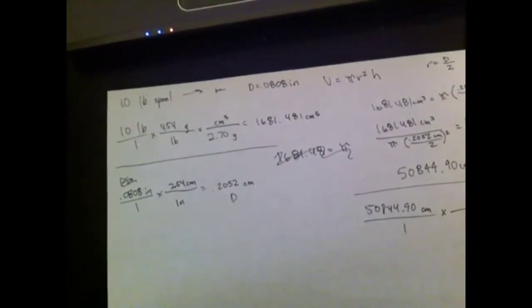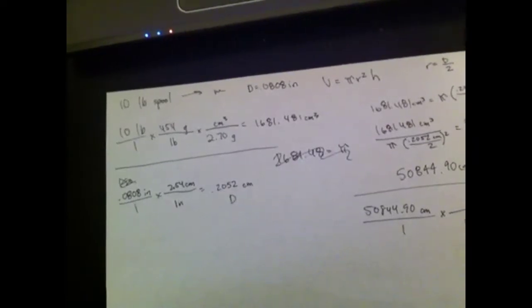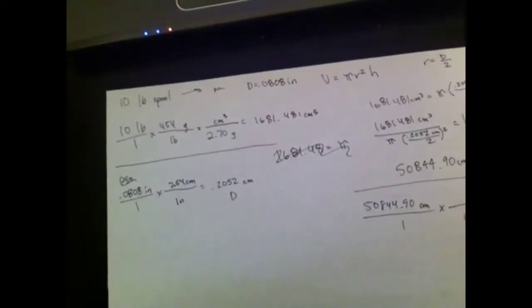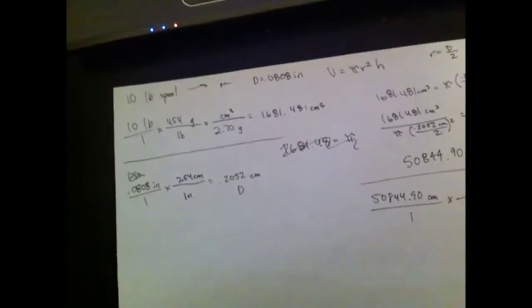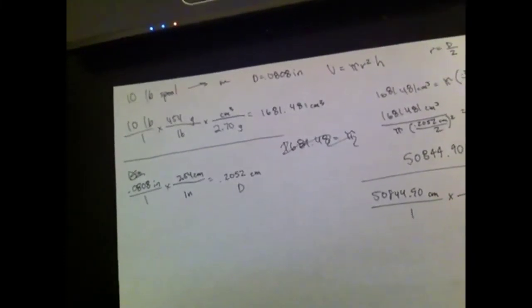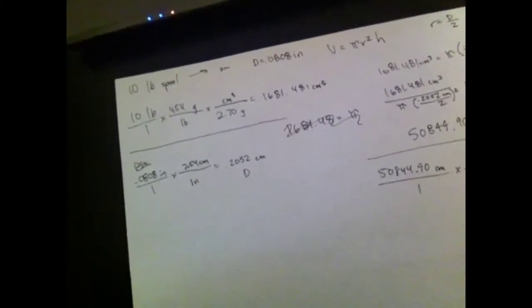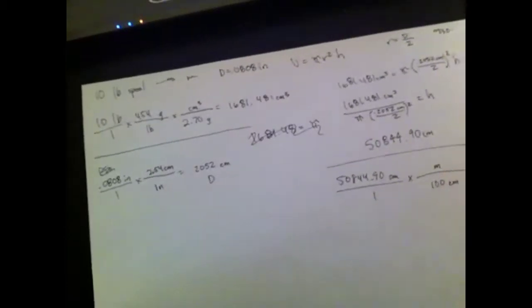Aluminum has a density of 0.270 grams per cubic centimeter. Volume equals pi r squared, and then you put down t, but I always write height just because that's the way I always learned it. Same thing. And so how do you figure out how many meters?